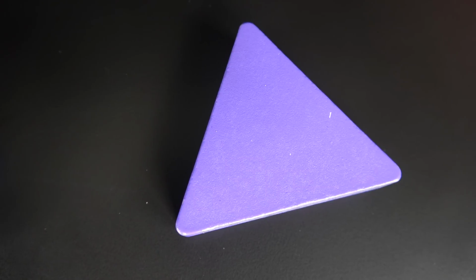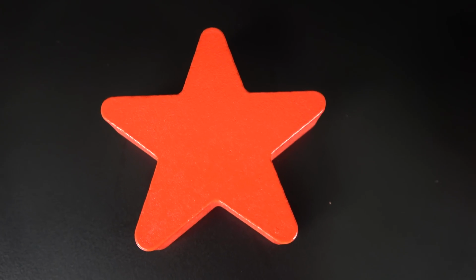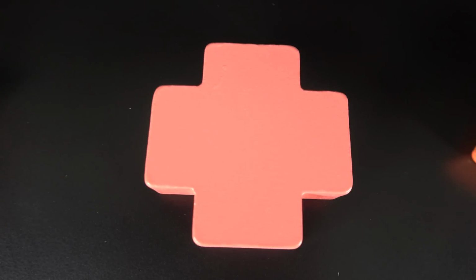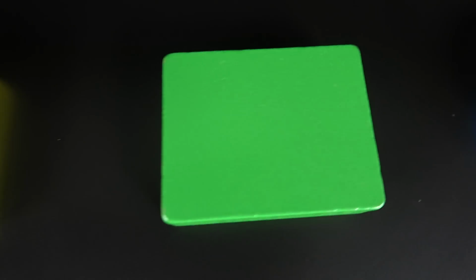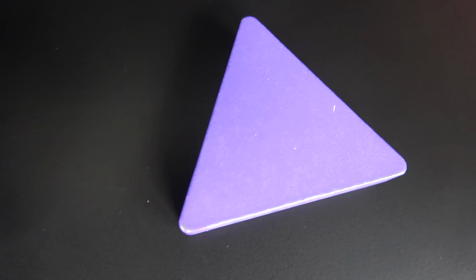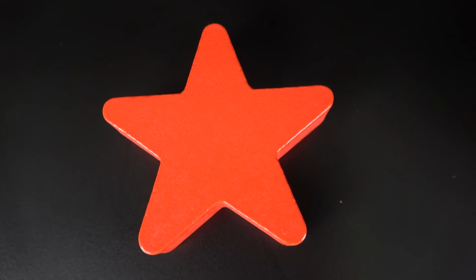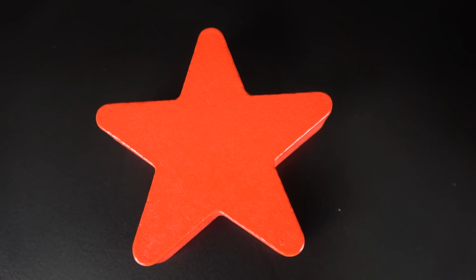Wow, you have learned all of these shapes. We will learn colors. Red, pink, orange, yellow, green, blue, dark blue, purple. Let's see how many colors you remember. Do you remember this color?